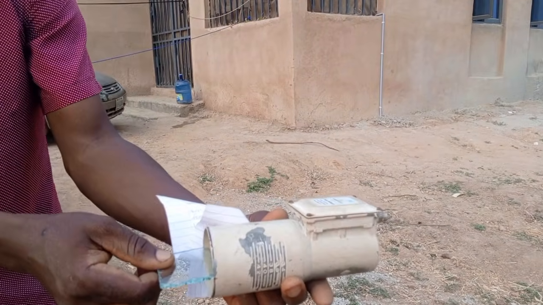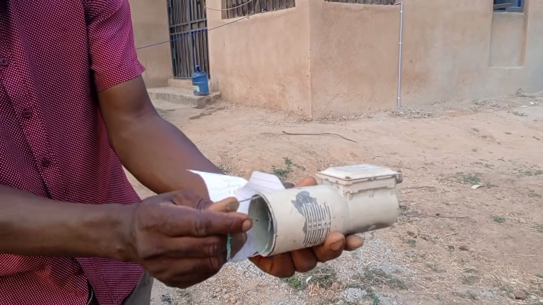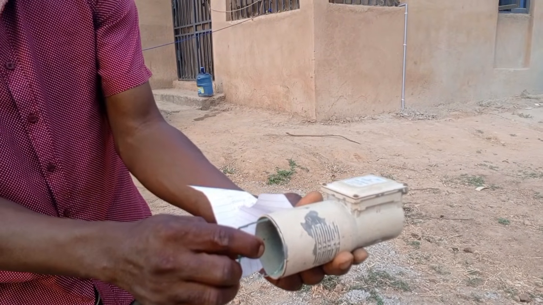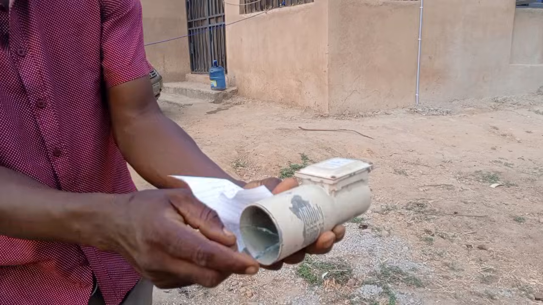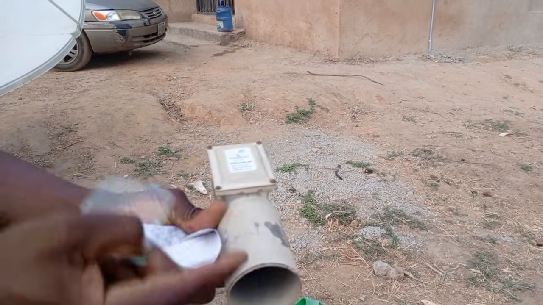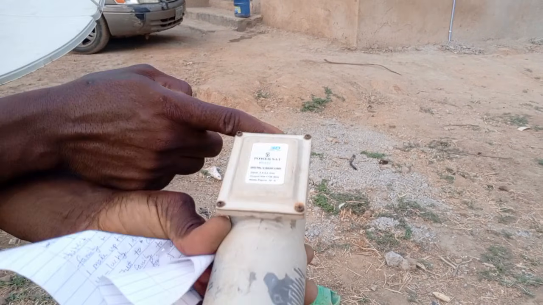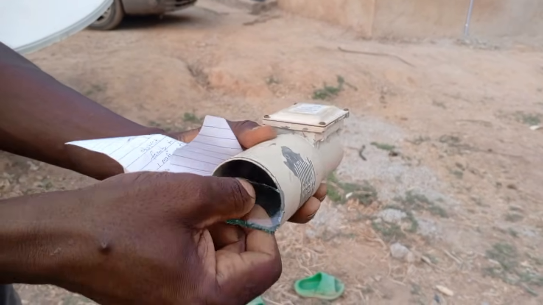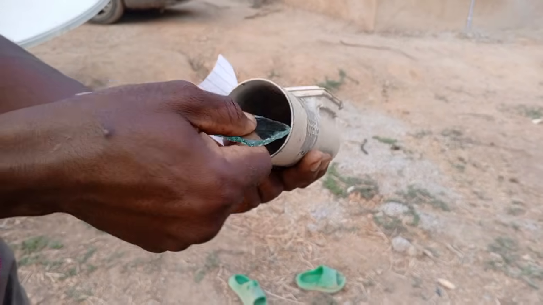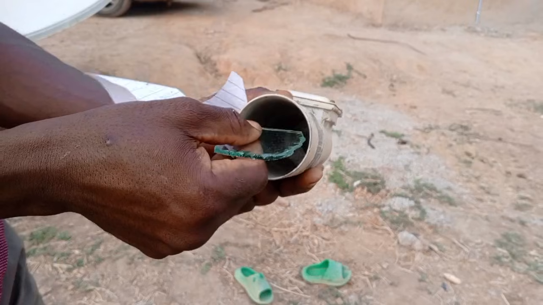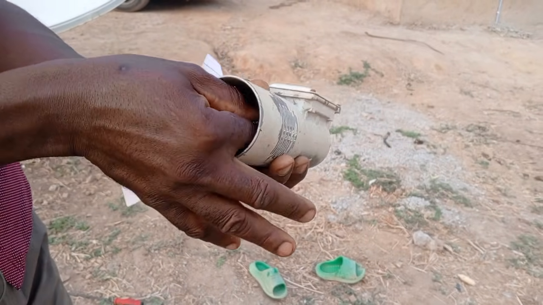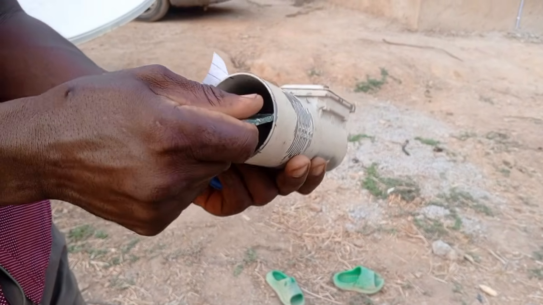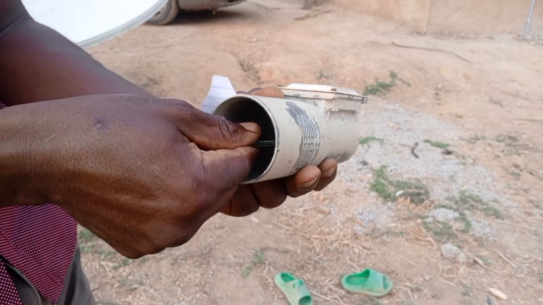Look at it very well. Not like this, like this. Look, this side should be this way. The mouth is facing up. The dielectric comes like this. There's a line in between to guide you where to put it. So it goes like this in the mouth.